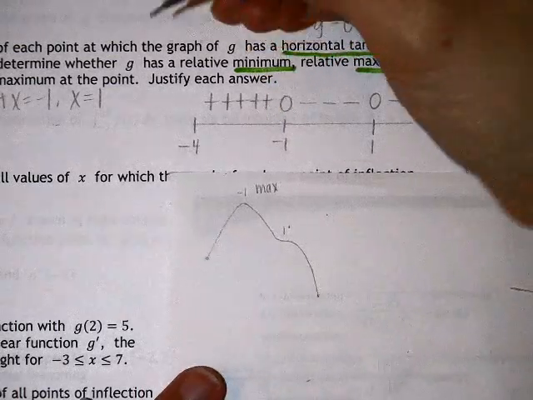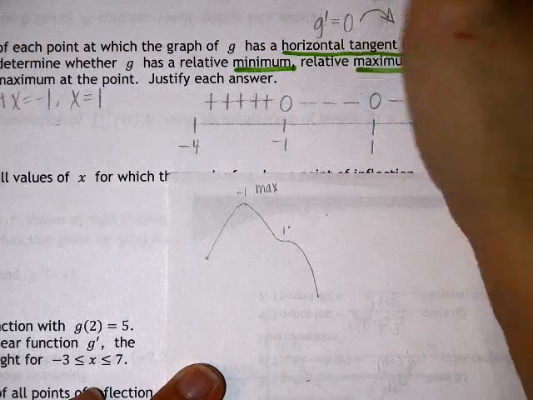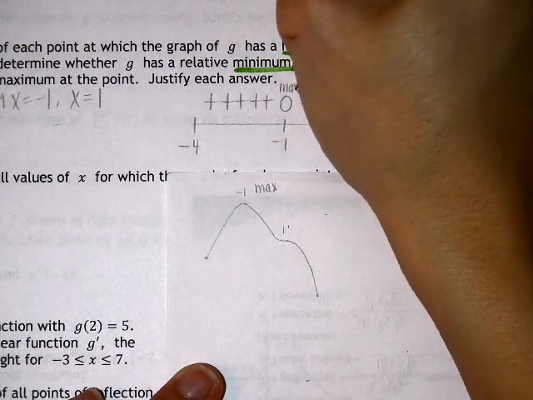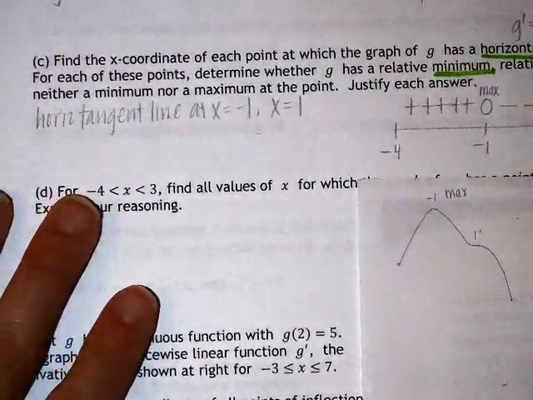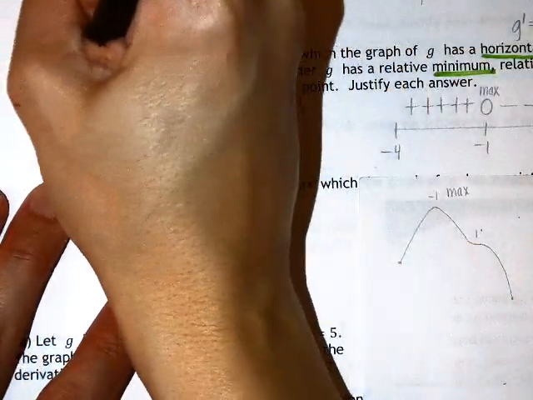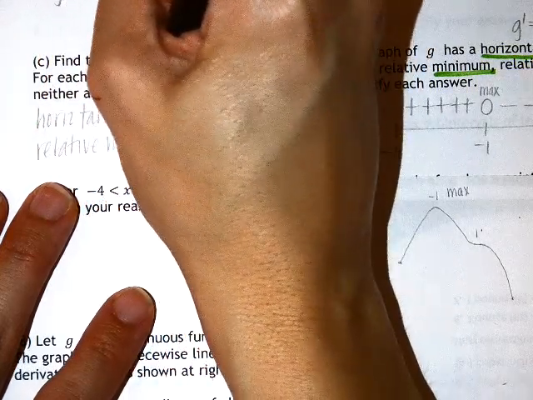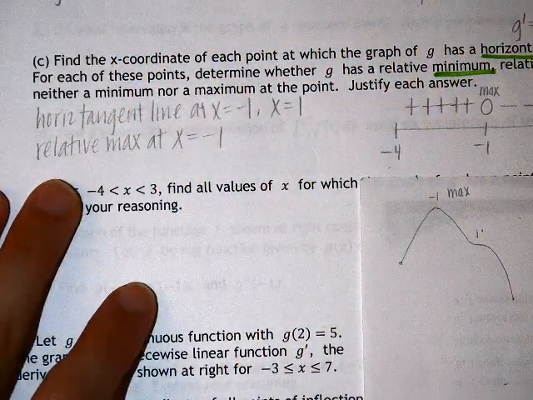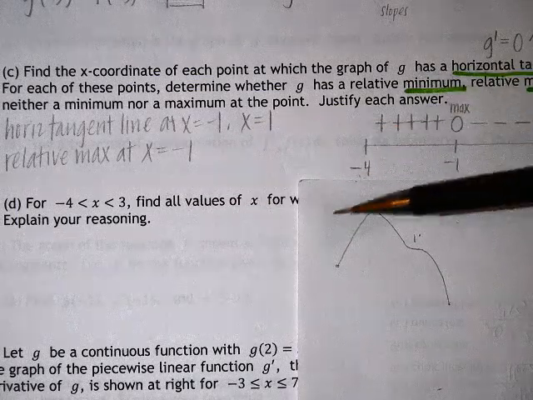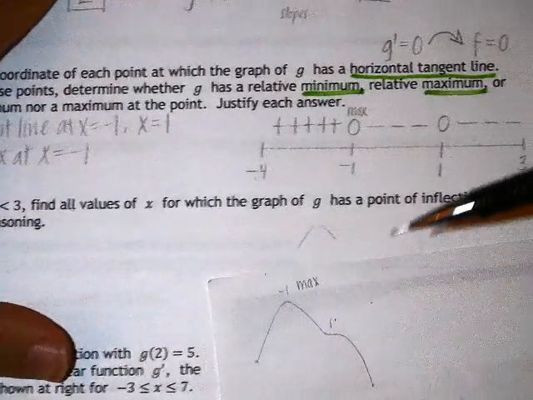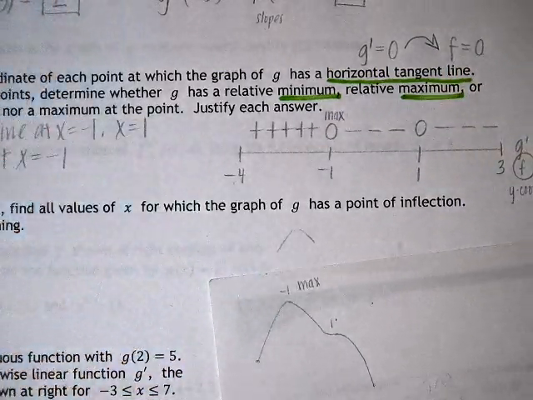We can also tell from the line chart, anytime you have a curve that is going plus, then 0, then minus, we know that that 0 must be a possible relative max. So I will say, again, as part of my answer, that we have a relative max at x equals -1. Again, in terms of justification, you can easily put that into a sentence. It has a relative max at x equals -1 because the value of g prime, or the value of f, switches from positive to negative at that value.